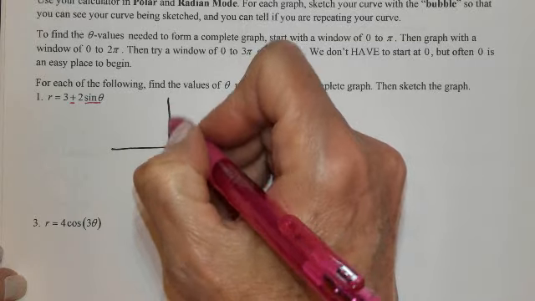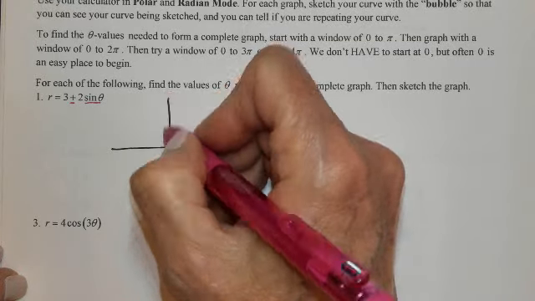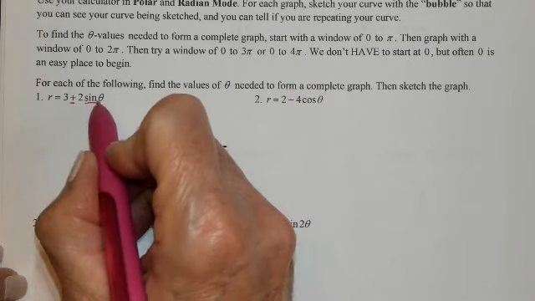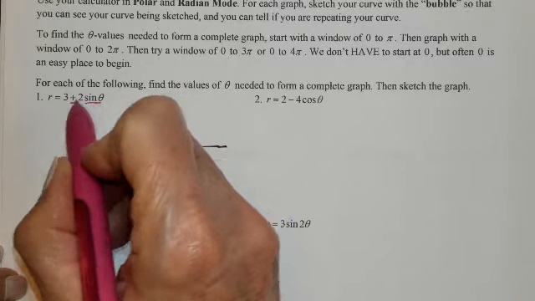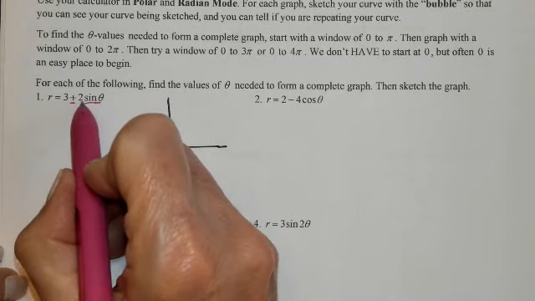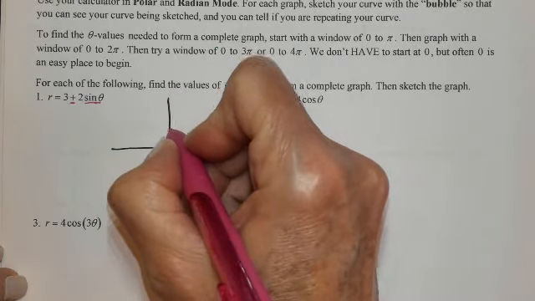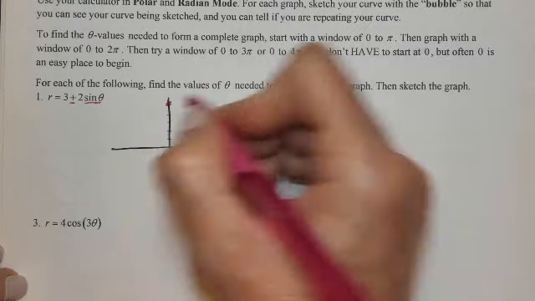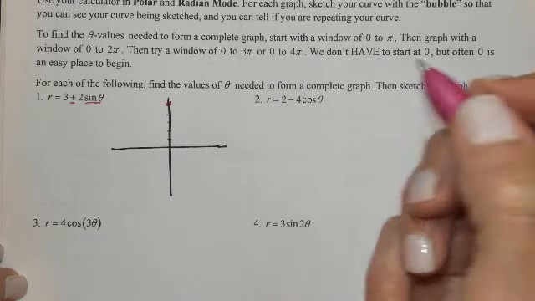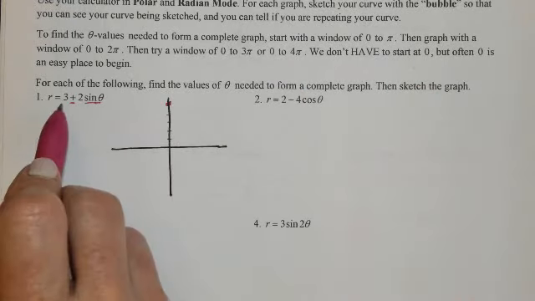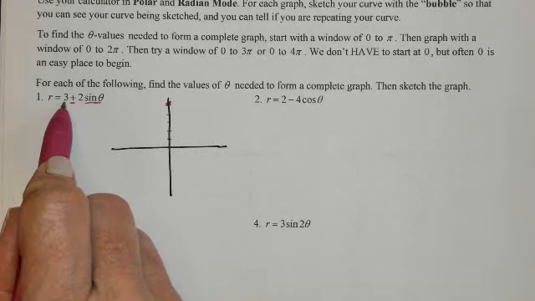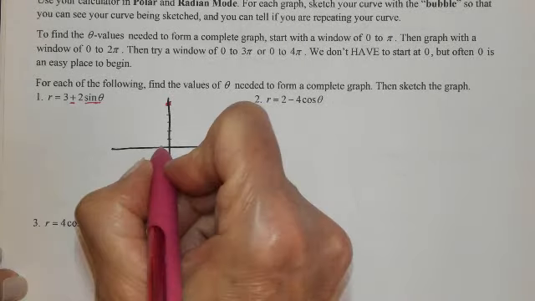So this is up on the positive y-axis, the bulk of it is, all right? How far up? 3 plus 2. That's how far up. 1, 2, 3, 4, 5. That's how far up you go. It's a limaçon. You go side to side this many. Always. Side to side that many.